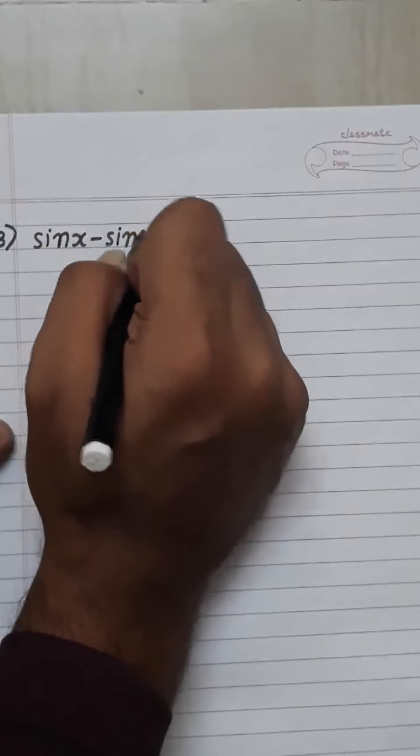this term also cancel out, so remaining term sin 3x plus x divided by 2, so here we can write sin 2x upon, in denominator term we can write here cos 2x, and sin upon cos, that means tan 2x is equal to RHS side. Next question.